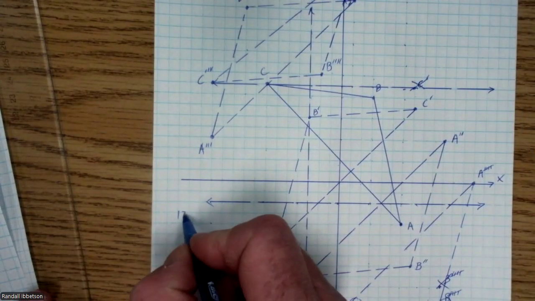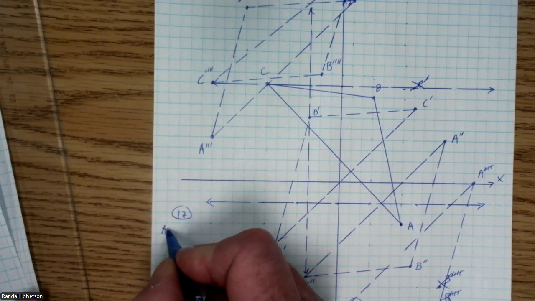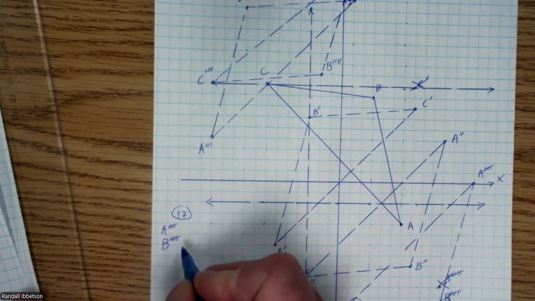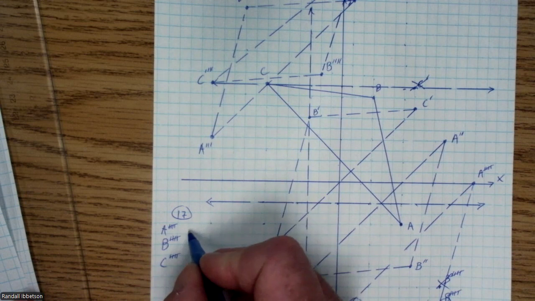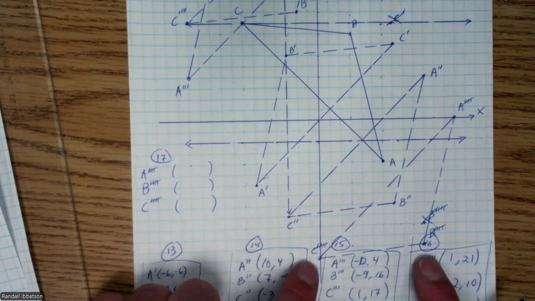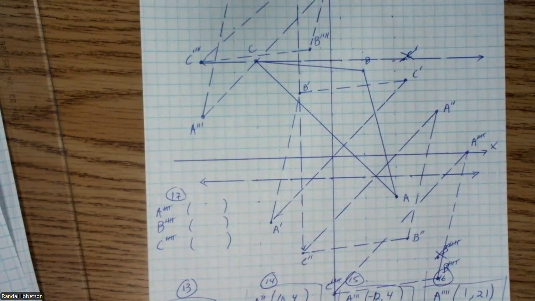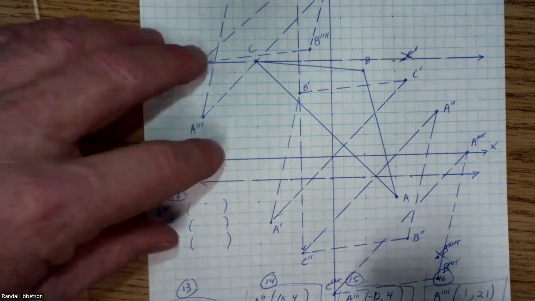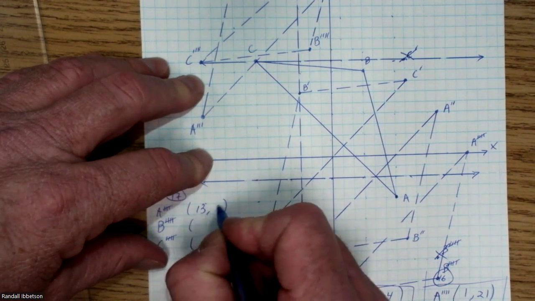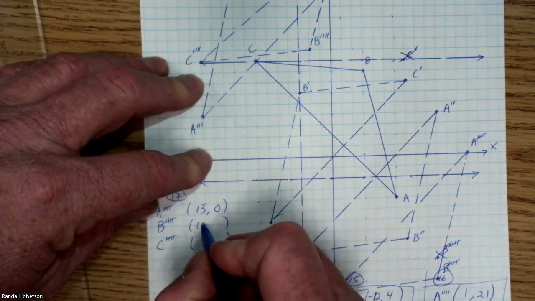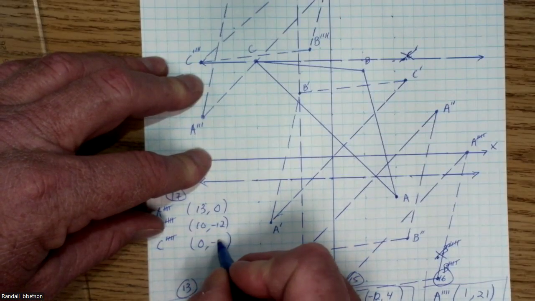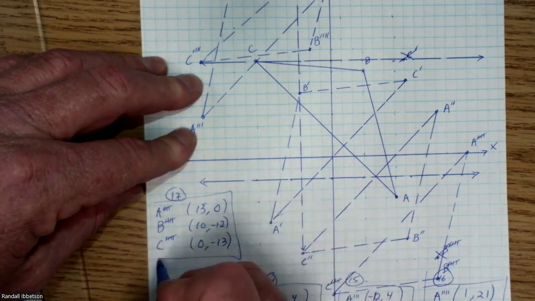And now I'm going to go for number 17, the ordered pairs. So I need A quintuple prime, B quintuple prime, C quintuple prime. If you've got them plotted correctly, like I had a struggle doing, but I finally got them, then you can count and find the ordered pairs. A quintuple is 13, comma 0. B quint is 10, negative 12. And C quint is 0, negative 13. So there are my answers for number 17.